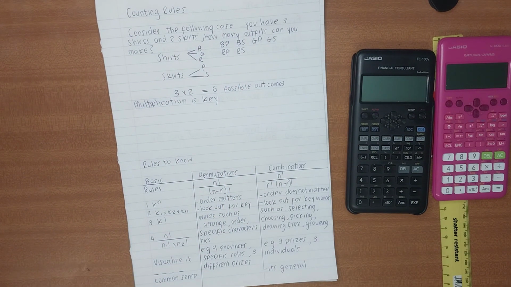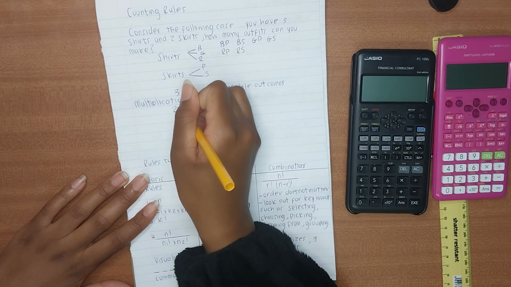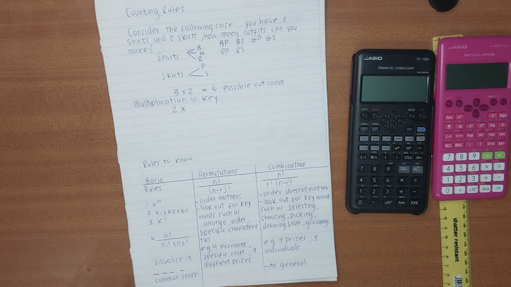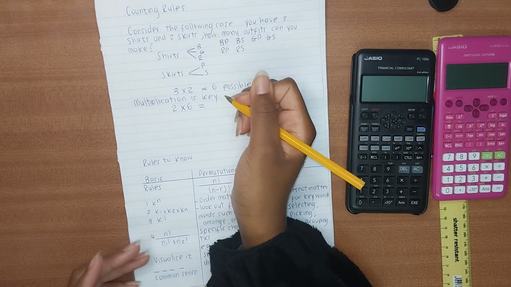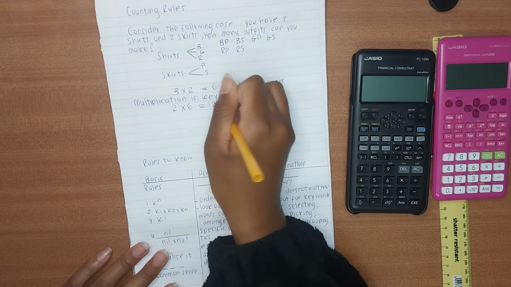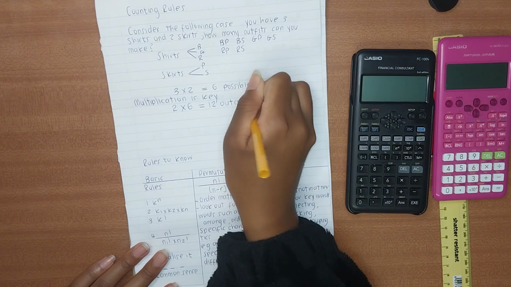Let us look at an example where you're looking at the number of possible outcomes that you can have when you first toss a coin and then roll a die. How many possible outcomes can you have when you toss a coin? 2, right? Times how many possible outcomes can you have when you roll a die? A 6-sided die. 6. So the total number of possible outcomes you can have is 12.